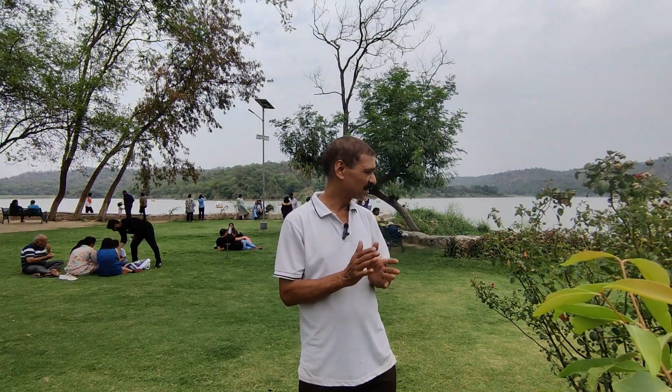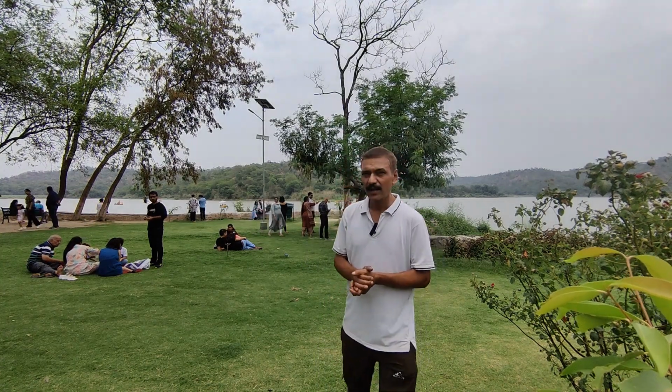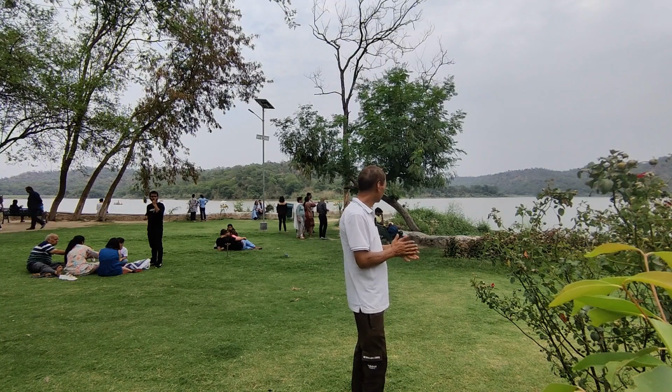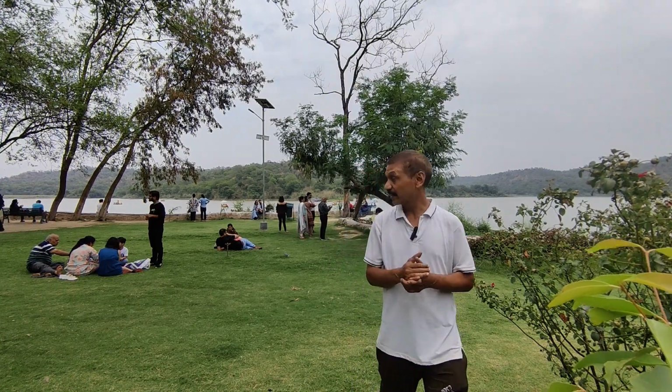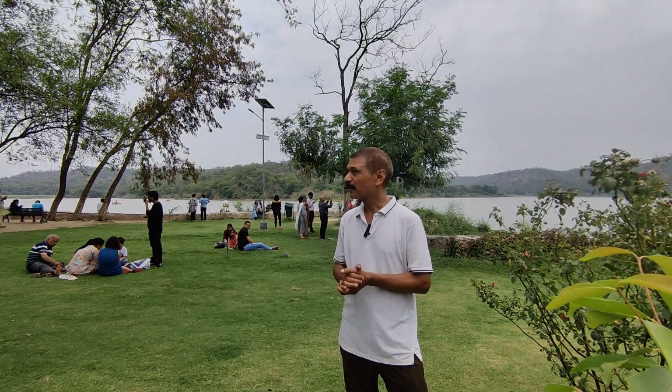Right now I am at a very picturesque location that is called Siswan Community Reserve. Siswan Community Reserve is situated on the northwestern side of the Union Territory of Chandigarh, and the distance from ISBT 43 is almost around 22 kilometers. And all this landscape which you are just seeing in the backdrop is a part of a Kandi watershed development project.